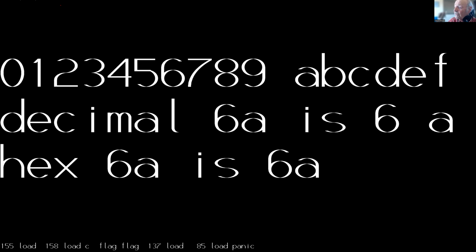And if you have the word 6A, it's separated into 6 and A, because A cannot be part of a decimal number. But it tries to extract whatever part of the word is appropriate. In hex, the word 6A is the number 6A. Now, the reason I've done this is to make it more readable and more compact. You can eliminate a lot of spaces which aren't really performing any function.